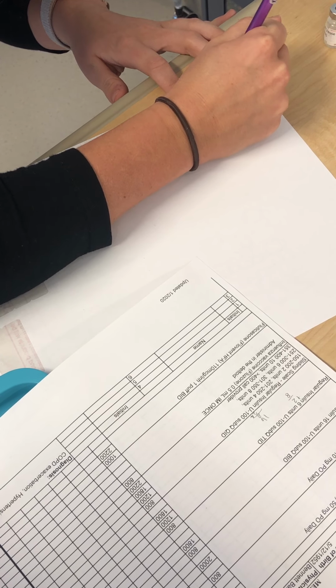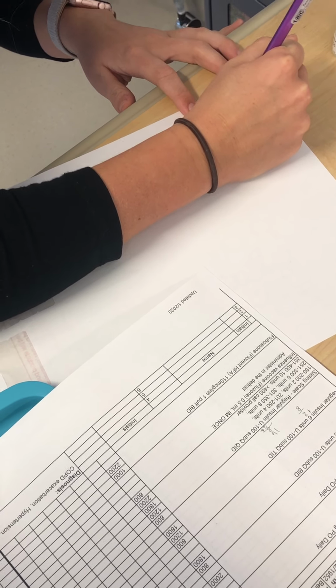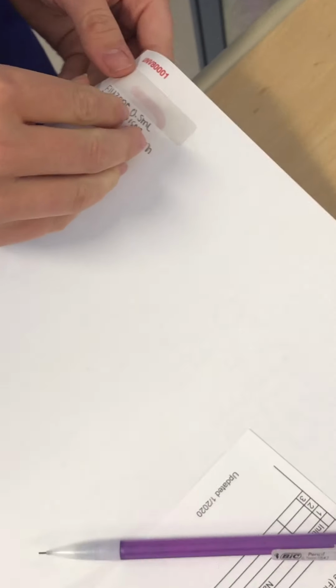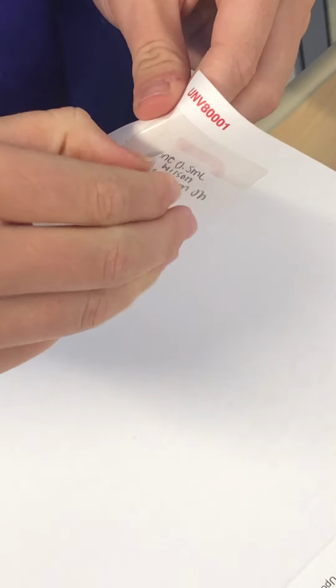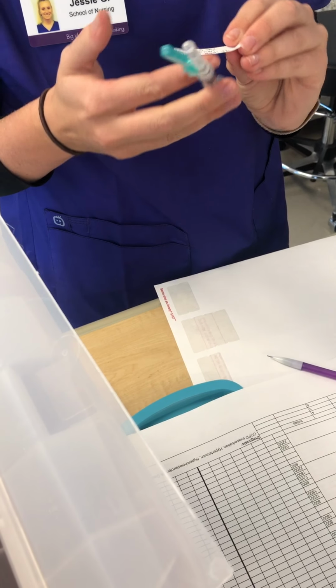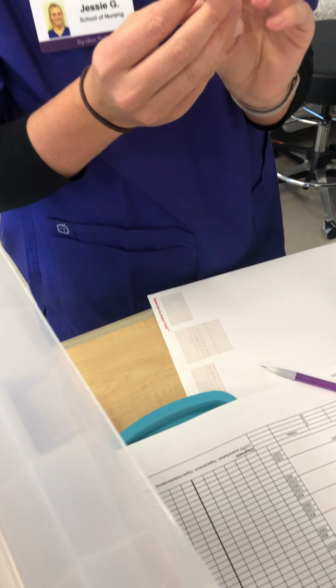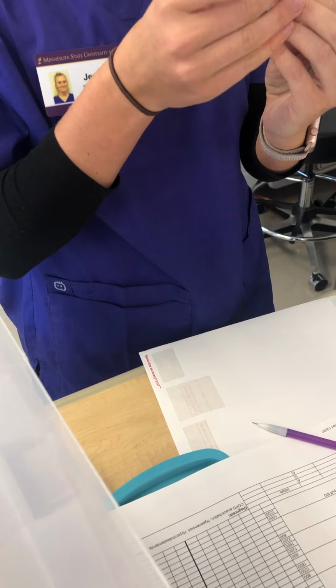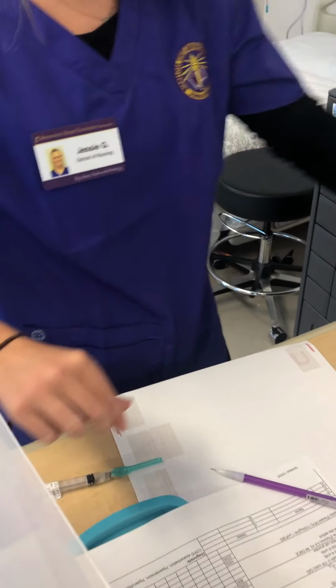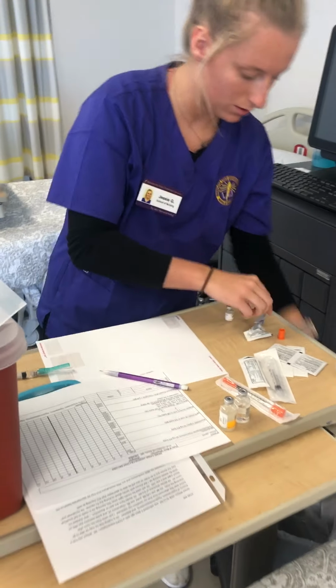Date. And the time. And my initials. Making sure not to cover up the important part of my syringe, which is the numbers. Okay. Stuff away.